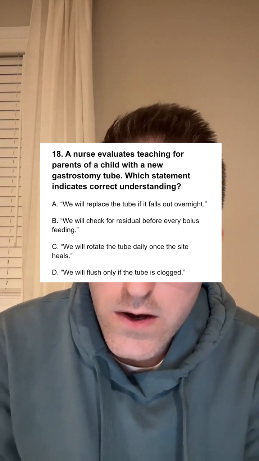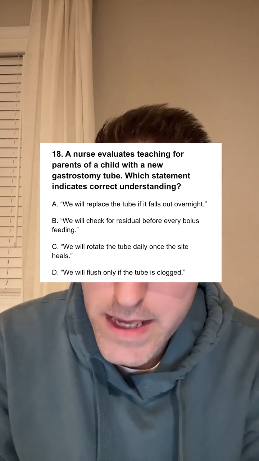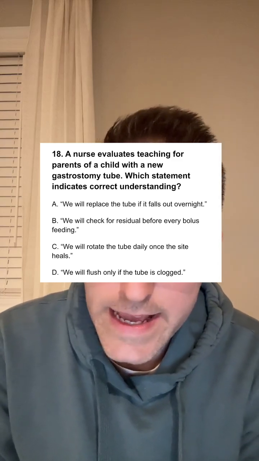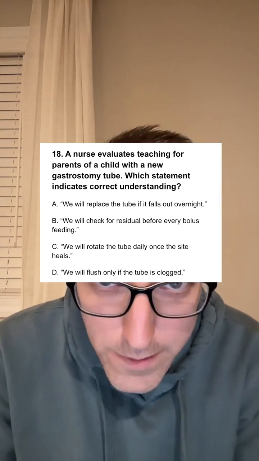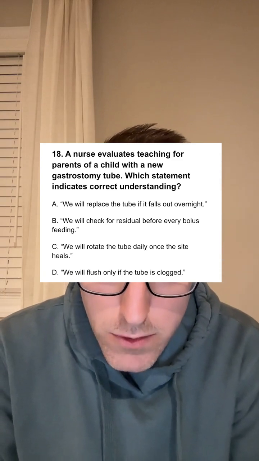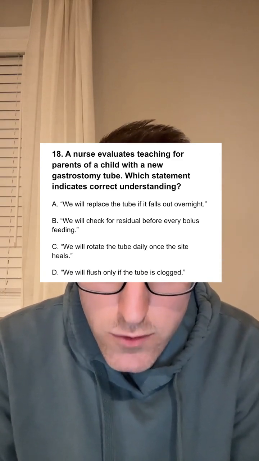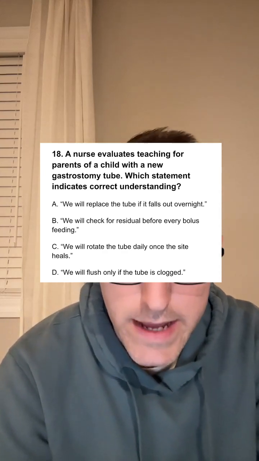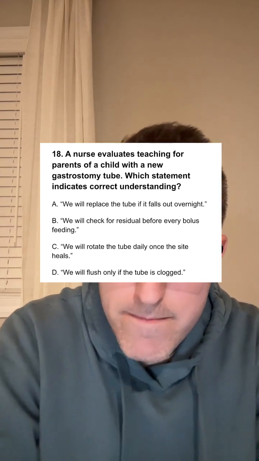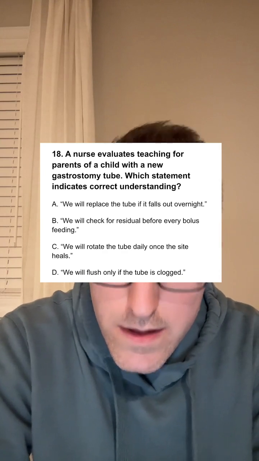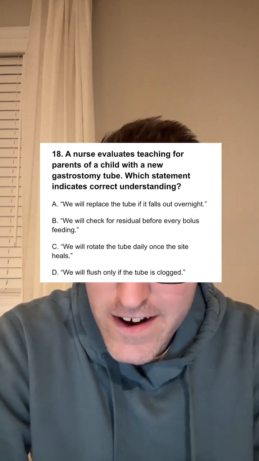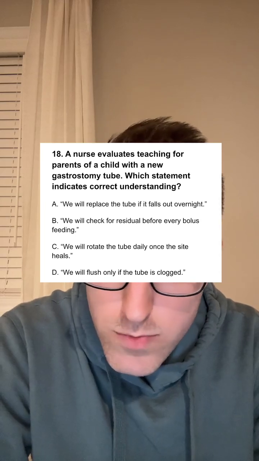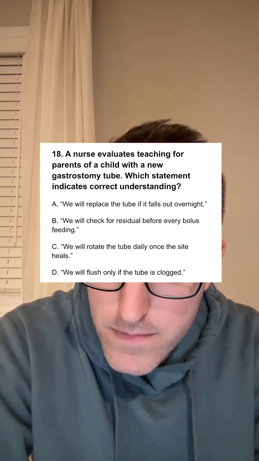So it's not B because residual checks vary by policy and are not always required in pediatrics. Not D, tubes should be flushed routinely.